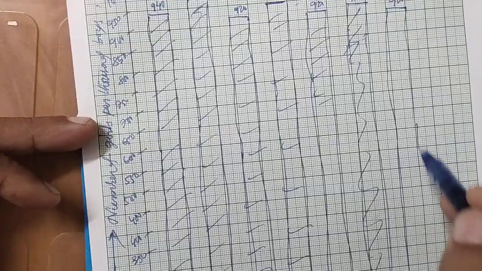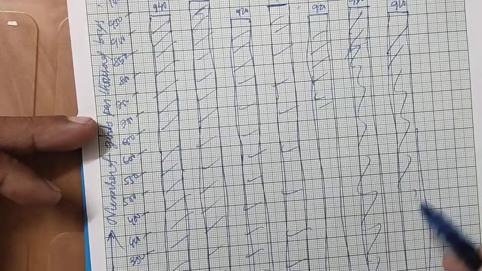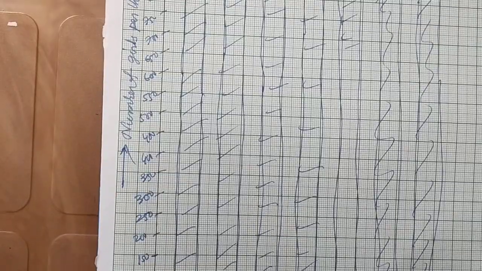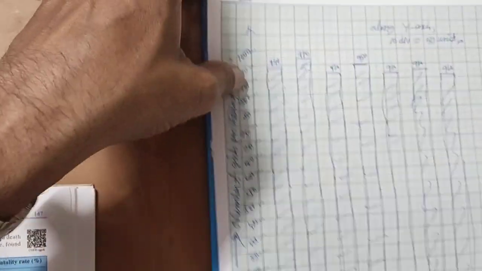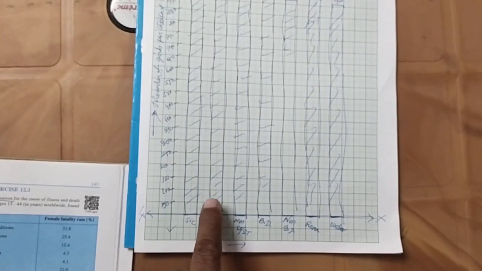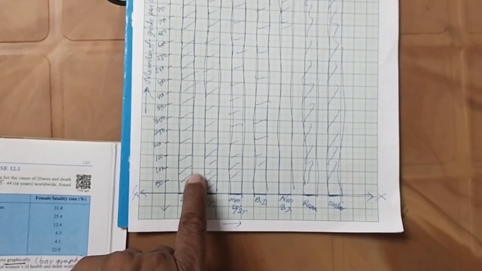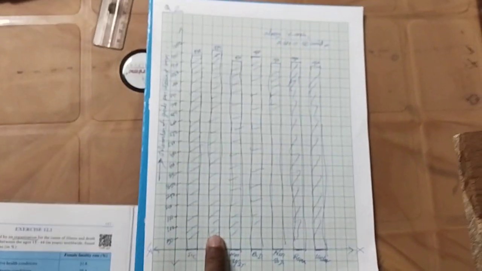You can shade it, and all the values we have written. So all the bars are complete, and you can see they are clearly visible. Along the x-axis are the different groups of people. Each rectangle is a bar. In between every 2 bars there is a gap. First gap, then first bar, second gap, then next bar, and every bar is a different group of people, and along the y-axis are their values.